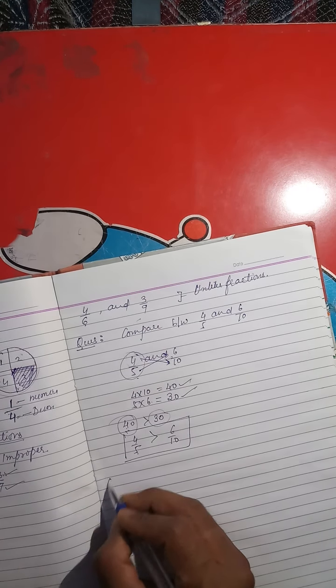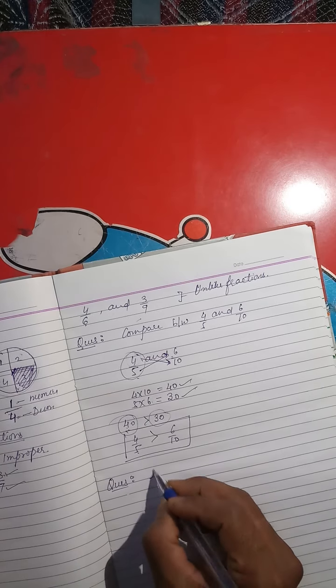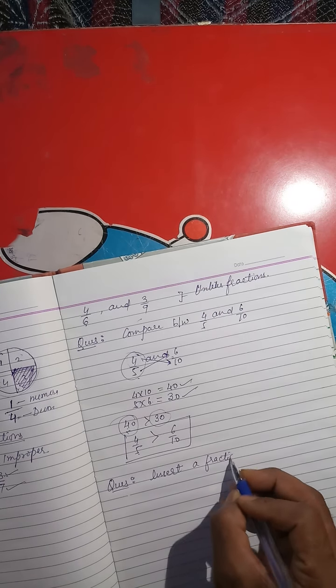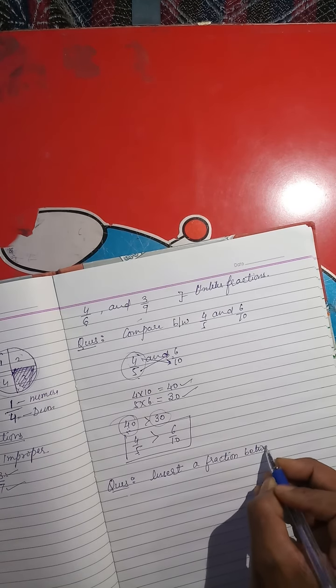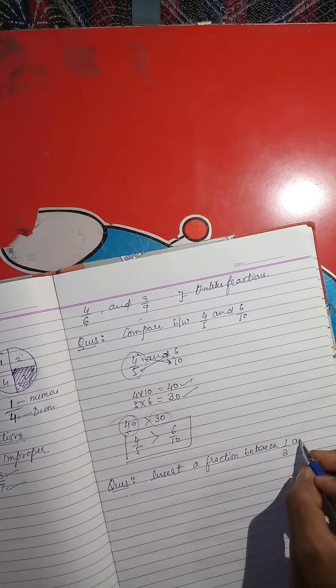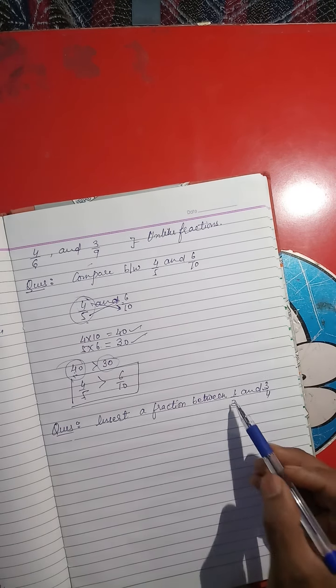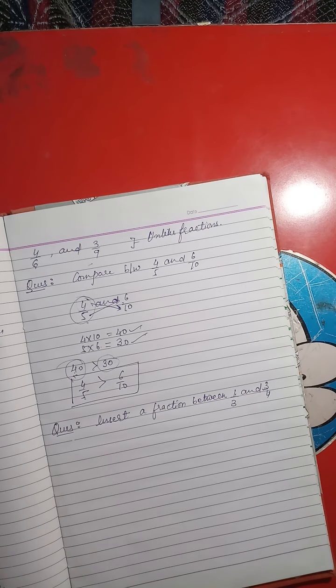Now how will you insert? The other question is how to insert a fraction between 1/3 and 3/4. Look, if we have given two different fractions, that is 1/3 and 3/4, then we need to find out the fraction in between these two fractions. हमें उस fraction को निकालना है जो इन दोनों ही fractions के बीचों बीच में आए.